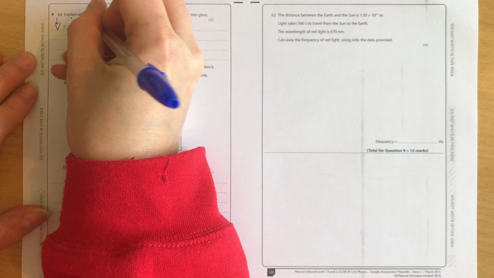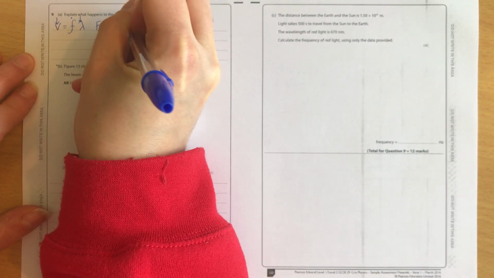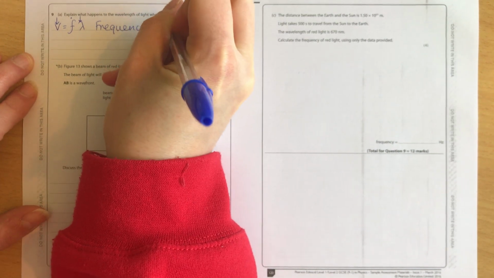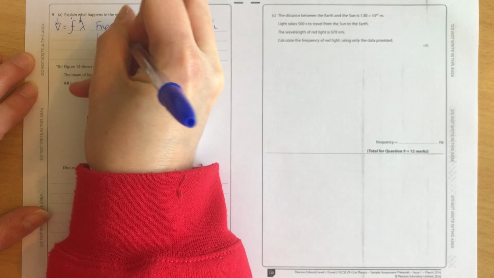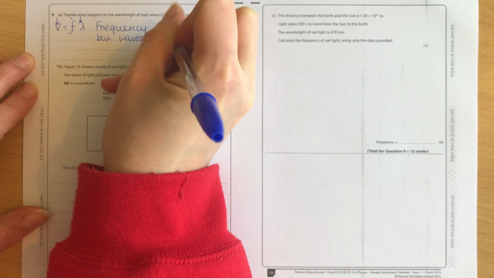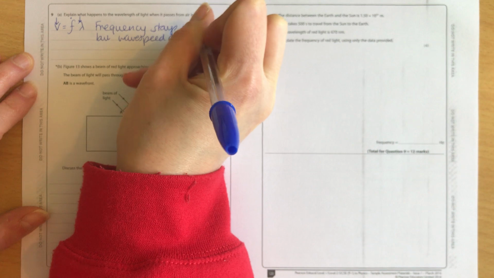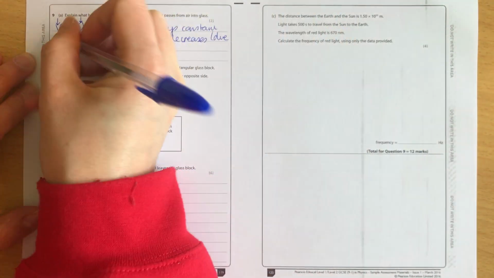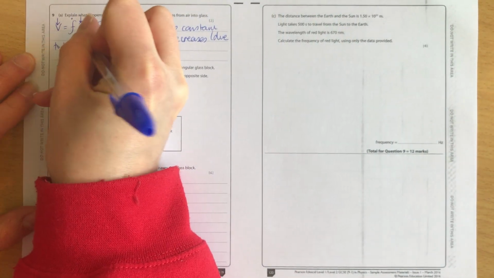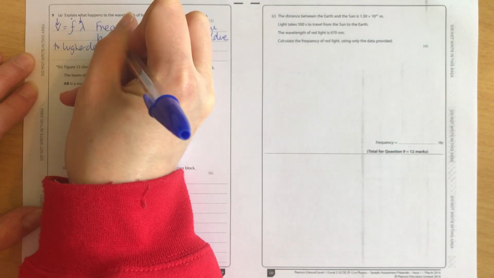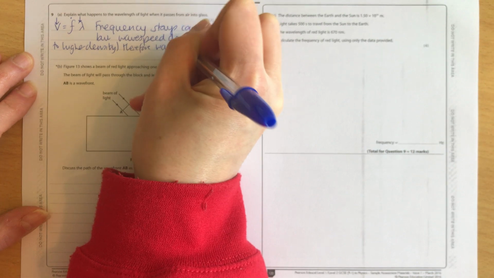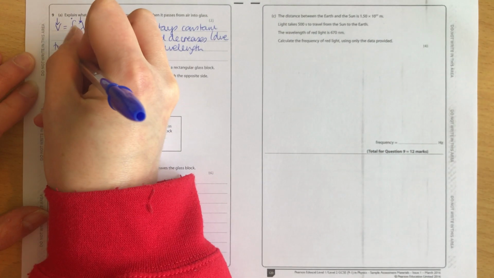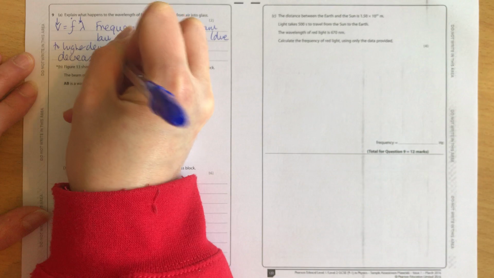So frequency stays constant, but wave speed decreases due to higher density. Therefore, wavelength decreases too, as v equals f lambda.